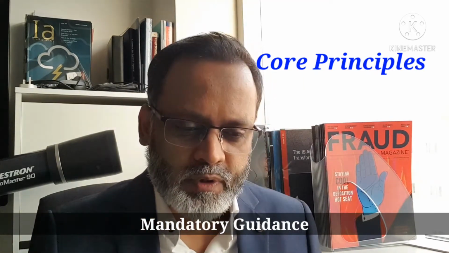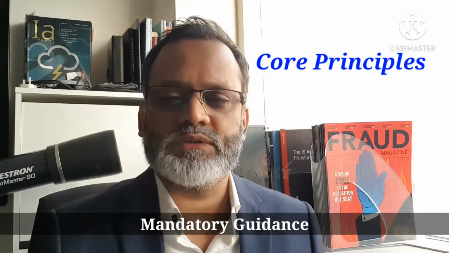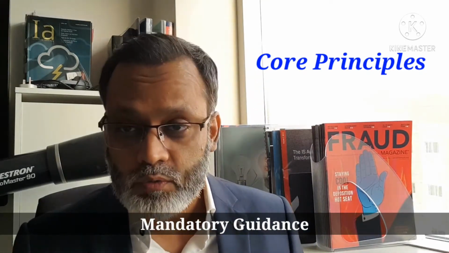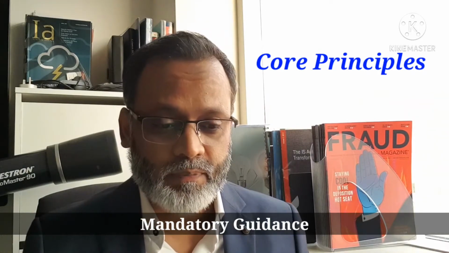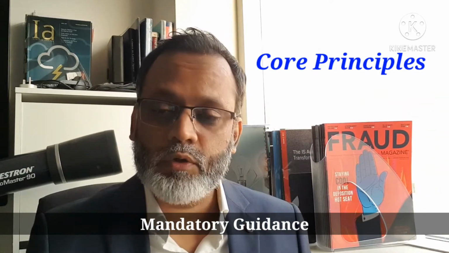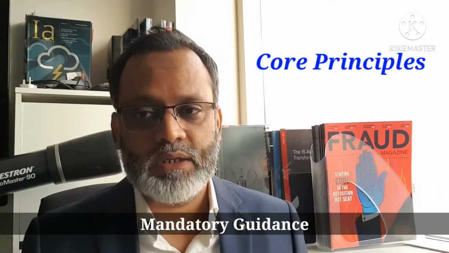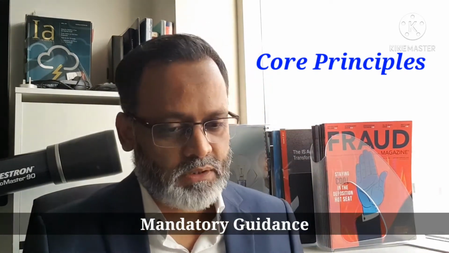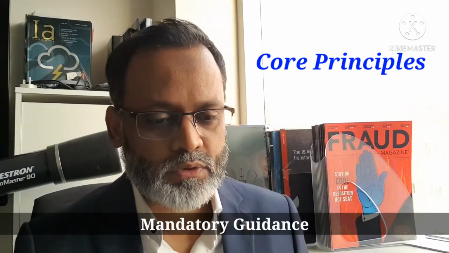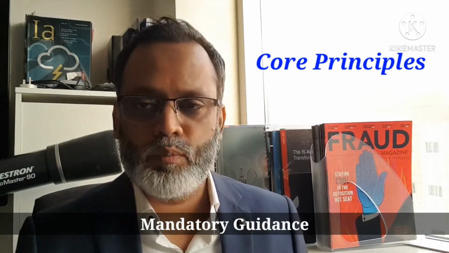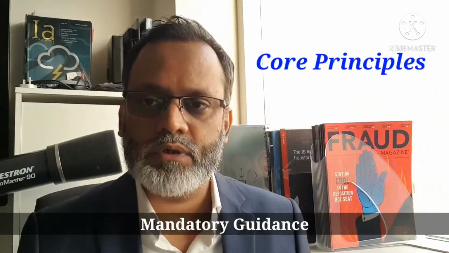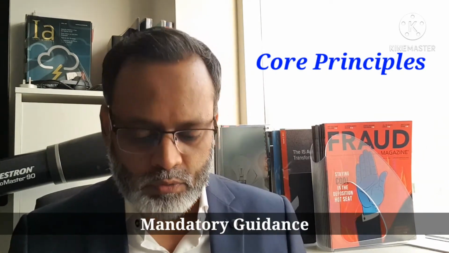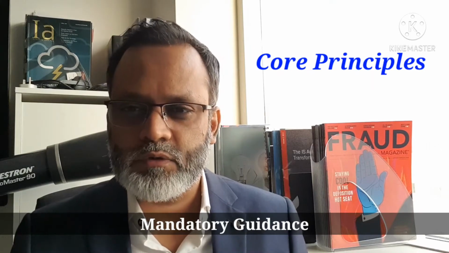Is appropriately positioned and adequately resourced. So resources are always very important as well. Demonstrate quality and continuous improvement. Learning never stops. Communicates effectively. Again, a very important point. You need to communicate in many ways, whether it's your audit report, the method of doing things, the role of internal audit, or marketing the function of internal audit.